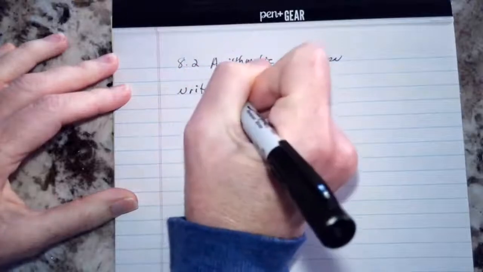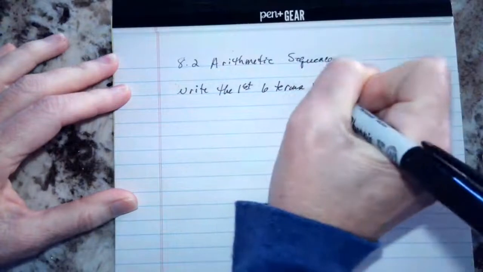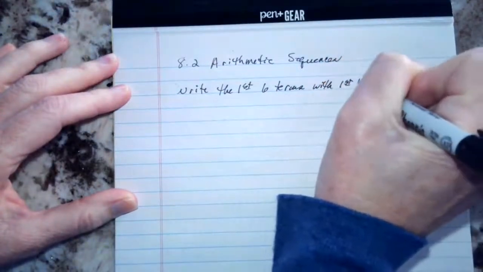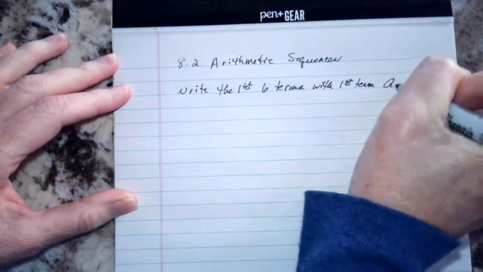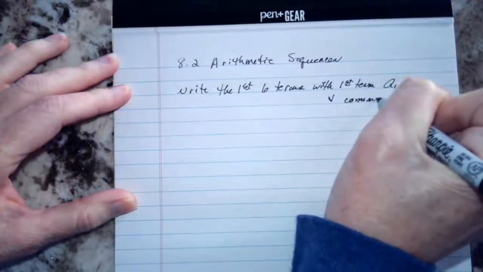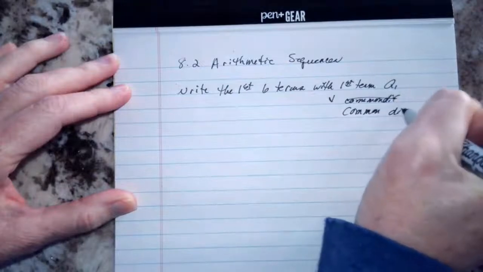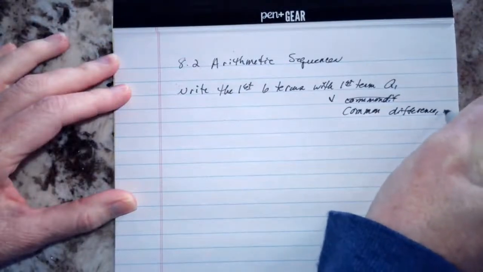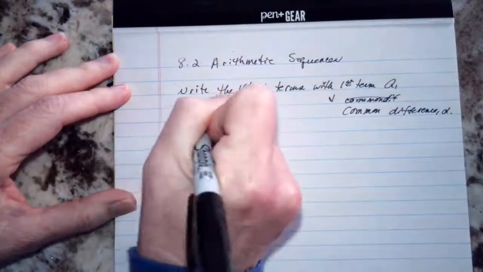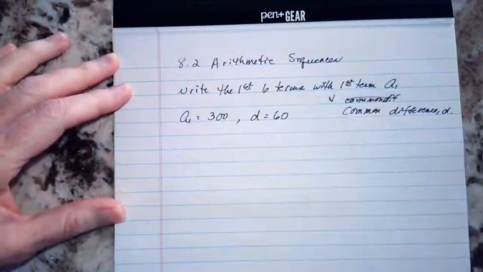They're going to ask you to write the first 6 terms, with the first term being called a sub 1 and with a common difference called D. So the problem will look like a sub 1 equals 300, D equals 60, something like that.